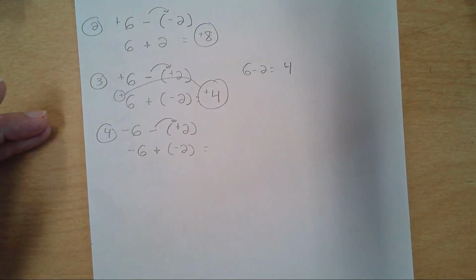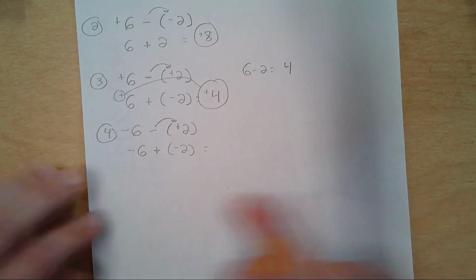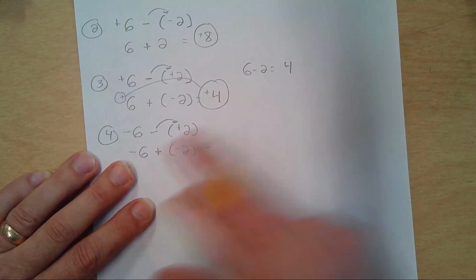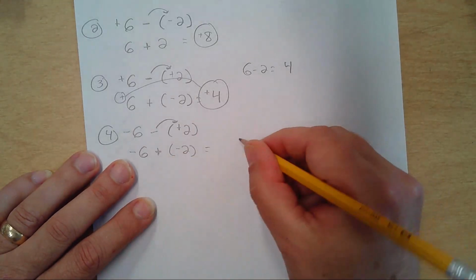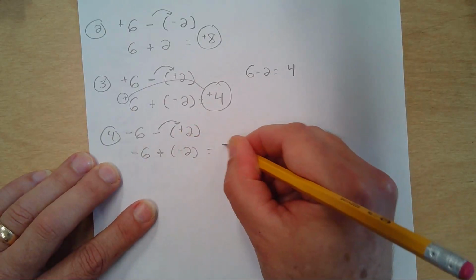And now I can see that, oh, looks like the signs are the same. So that means I should add the values together. 6 plus 2 is 8. Carry the sign. Negative 8 that time.